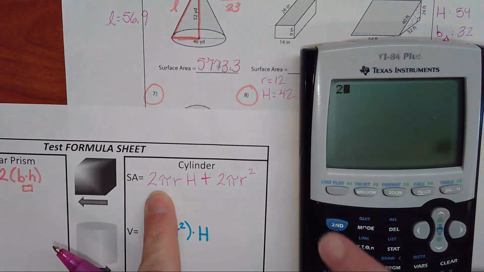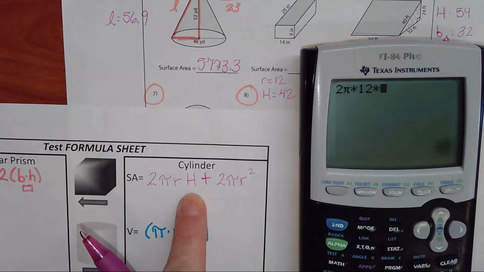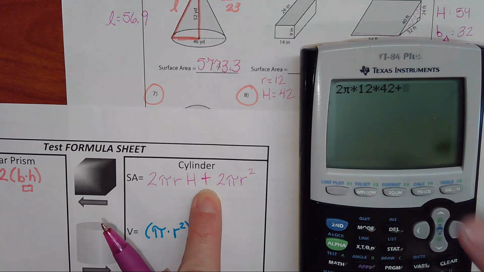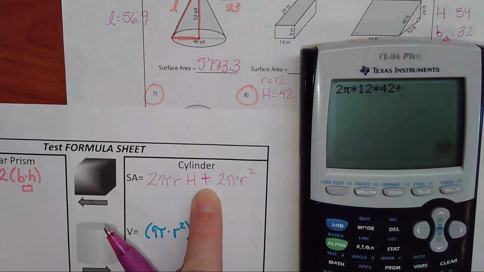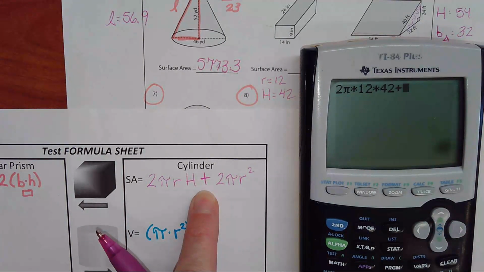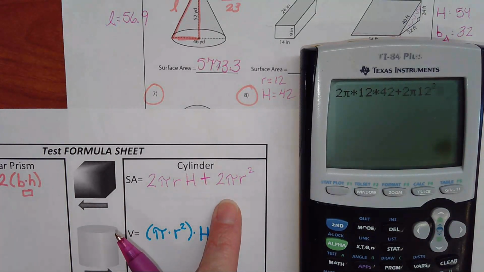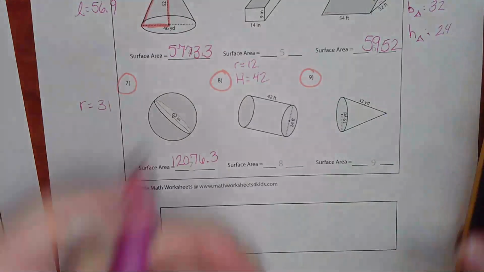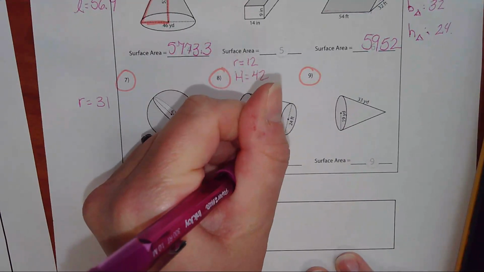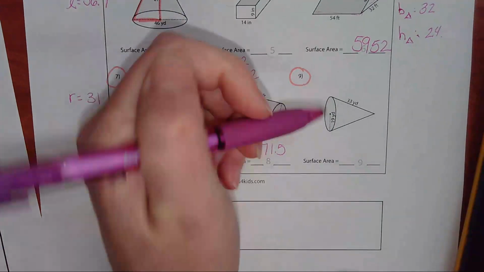So it's 2 pi times the radius times the height plus, I've been telling kids in class, maybe on their formula sheets, they change the plus signs to a different color so they remember it's a plus. A lot of them are putting times. So plus 2 pi and then r squared. And then you do get that big number, 4071.5.